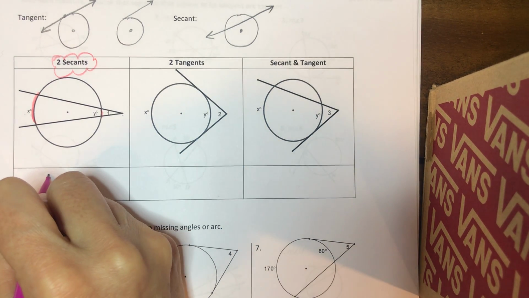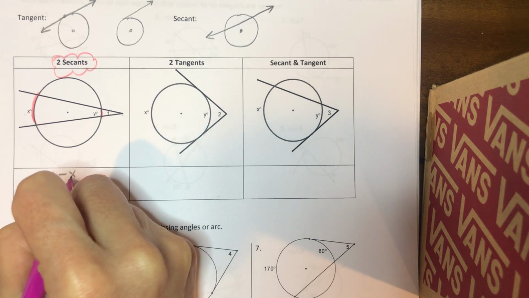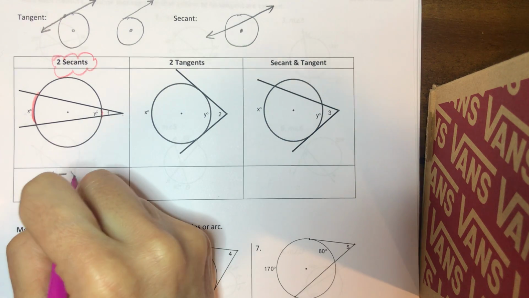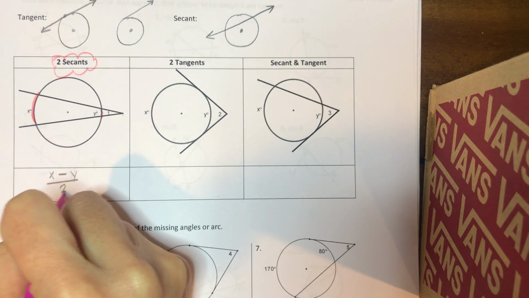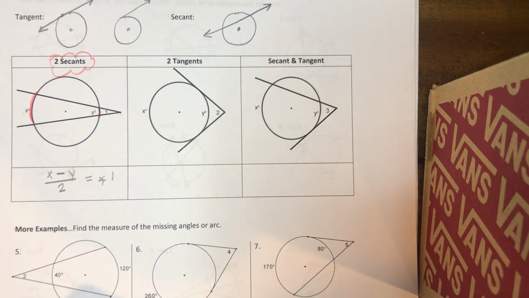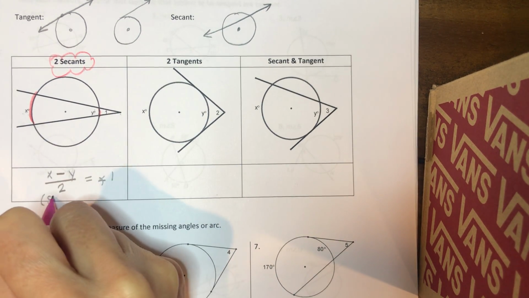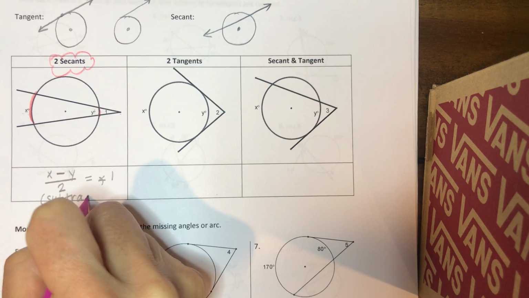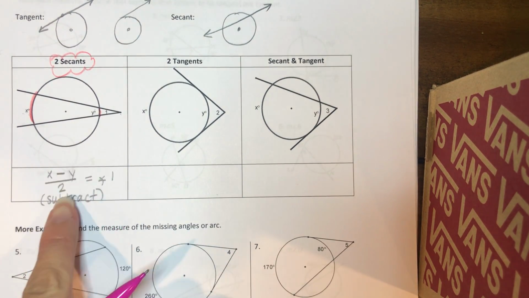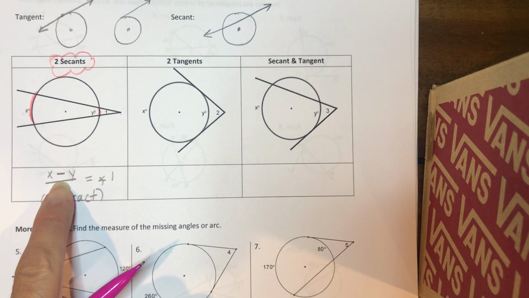So we would do x minus y. Ooh, let me correct that. X minus y, and we take half. And that would give us angle 1. So for this example, we're going to subtract. To me, it looks like 2 minus signs. So that's how I know I want to subtract the arcs.